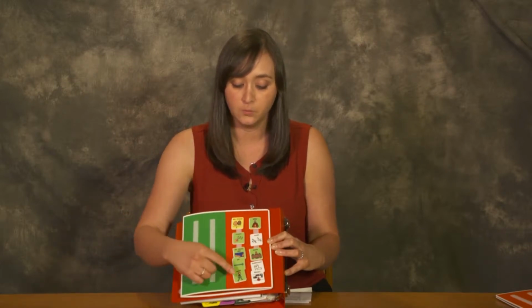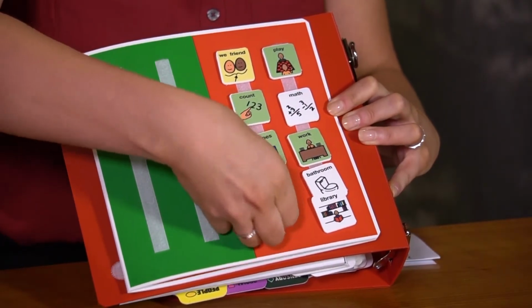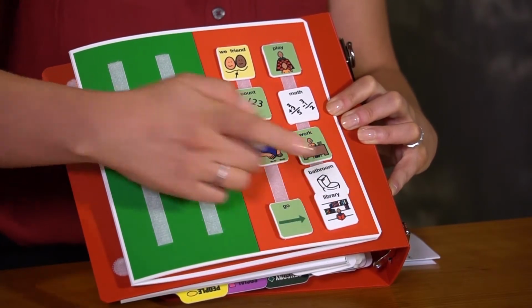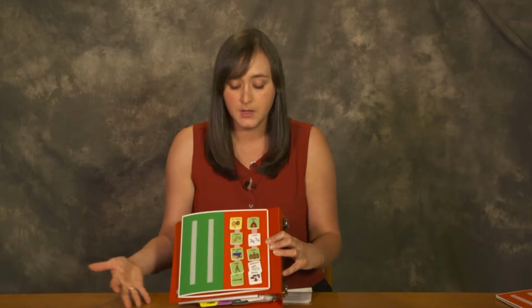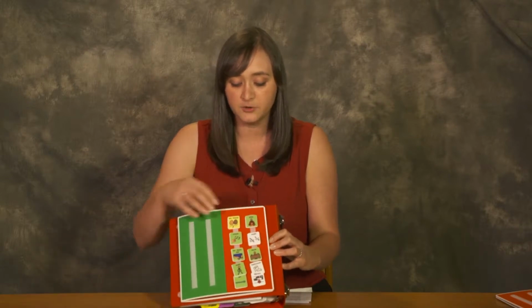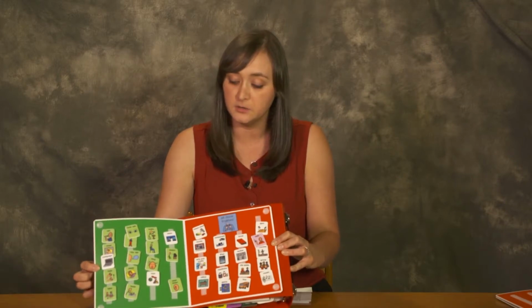So maybe instead of walk to library, maybe we have library. Or maybe for that activity, we're going to go to library. And then maybe we're going to walk to the bathroom, whatever that may be. But we're always changing out our core vocabulary word so that we can increase a child's understanding of words being spoken to them. And then inside our visual schedule, we have storage space on the right-hand side in green for additional icons that we may need to use for that day.